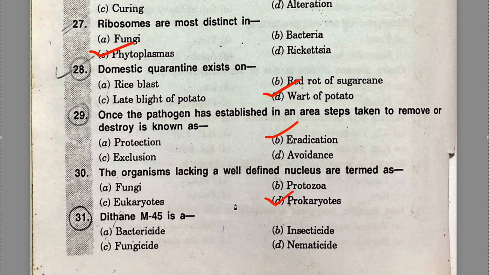It is bacteria. They are prokaryotes. Okay. Coming to question 31. Dithane M45 is a bactericide, insecticide, fungicide or nematicide. Answer is fungicide.